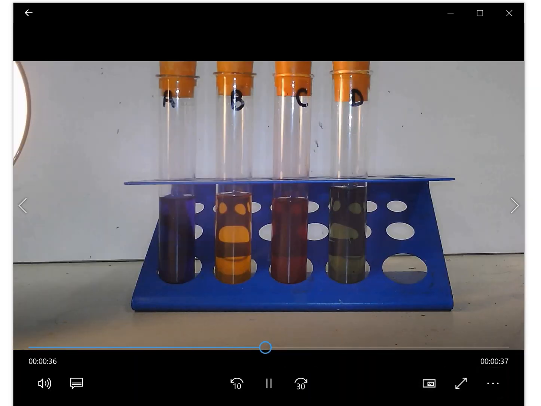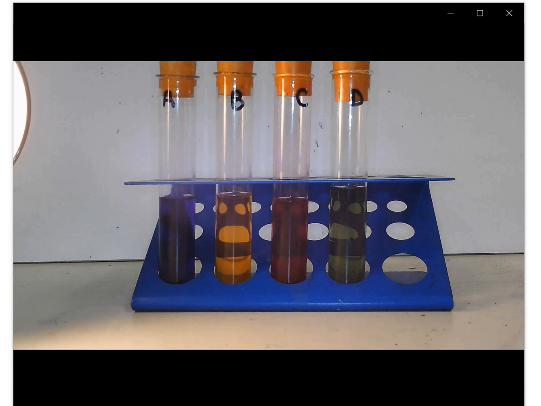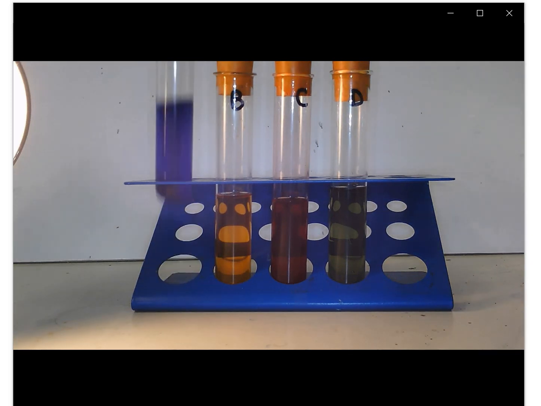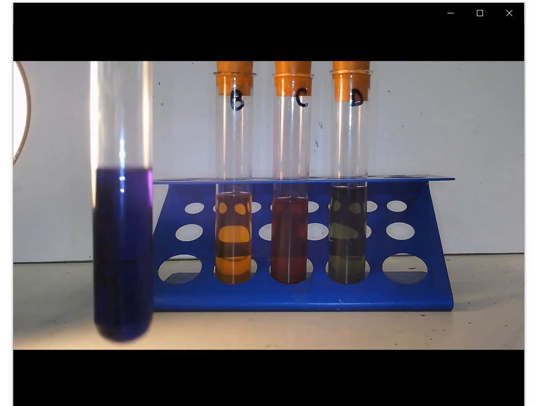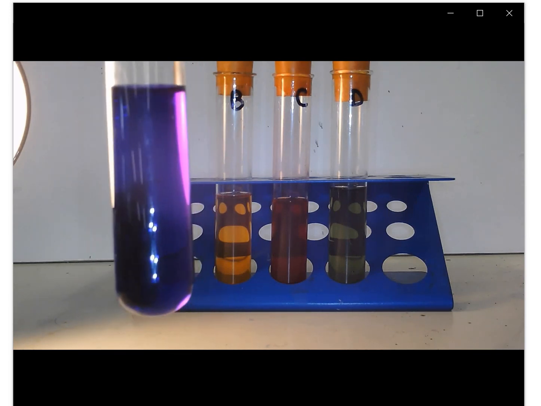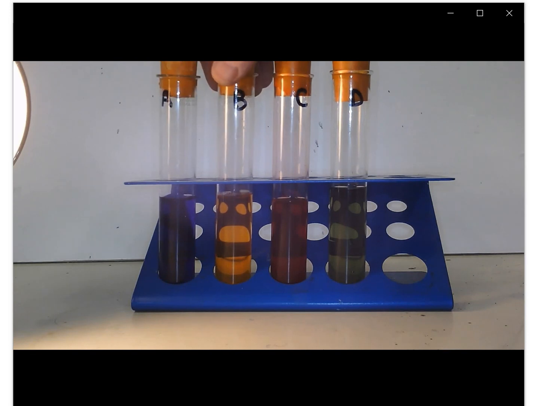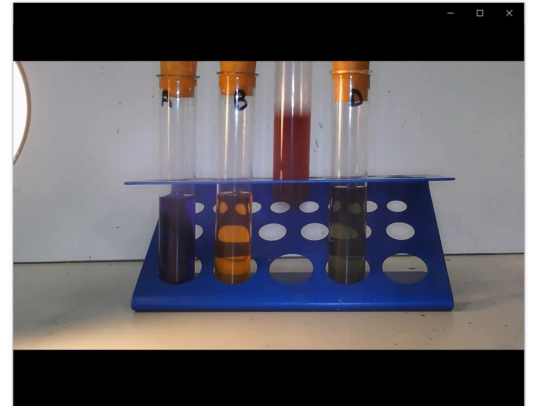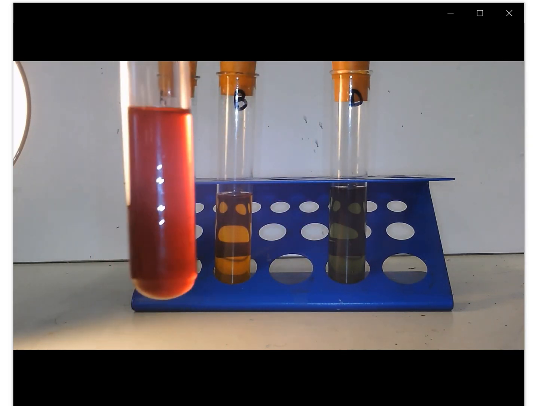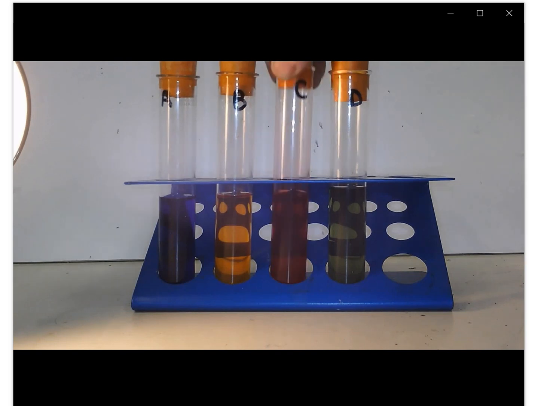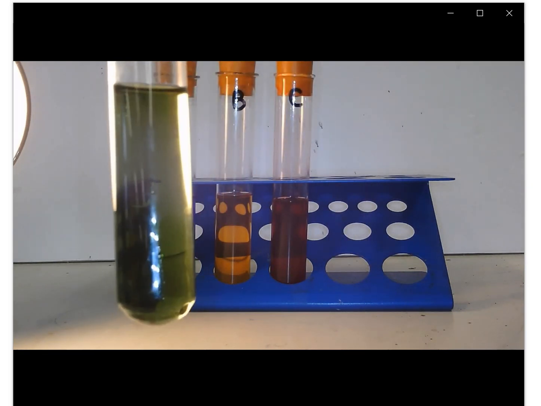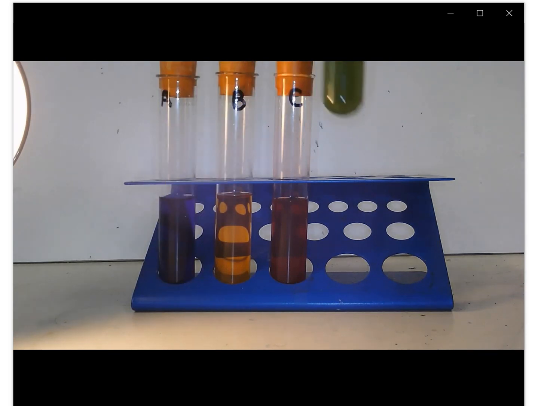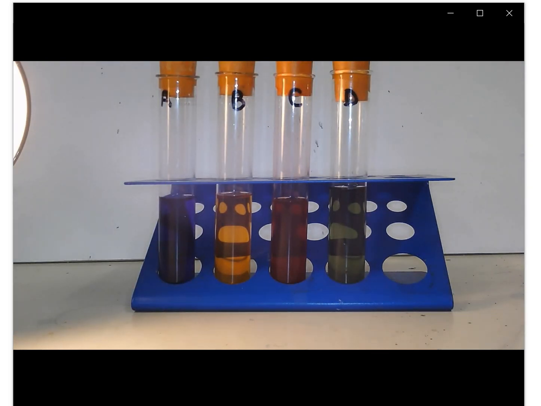And here you can see the results. I'm going to bring each one close up to the camera so you can see it more clearly. So there's A. Nice purple shine to it there. B. It's an orange yellow almost. C is red. And D is a dark green. So make sure you record those results.